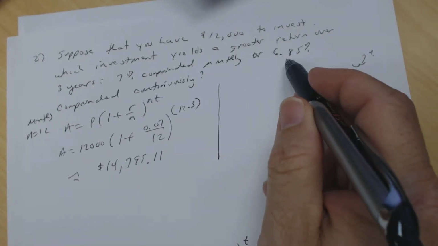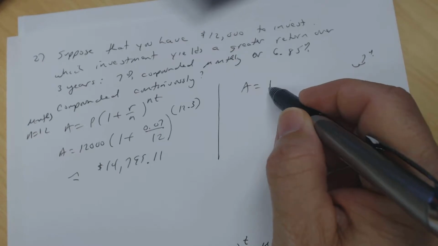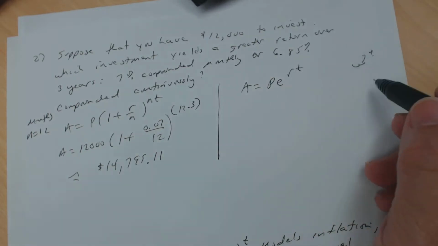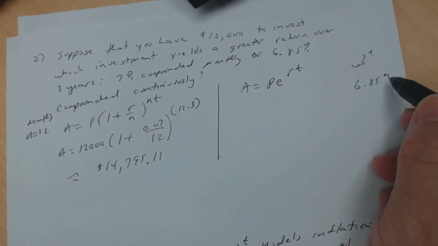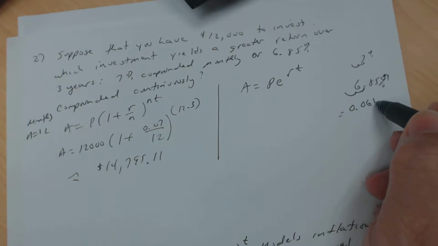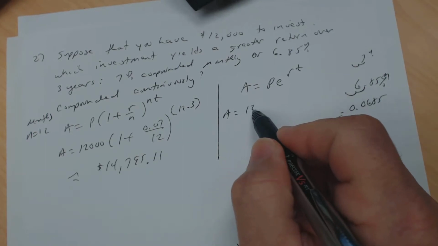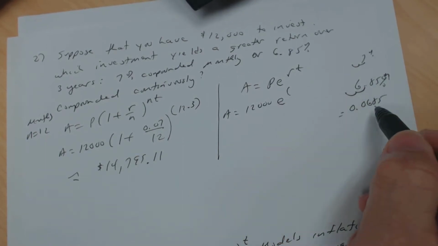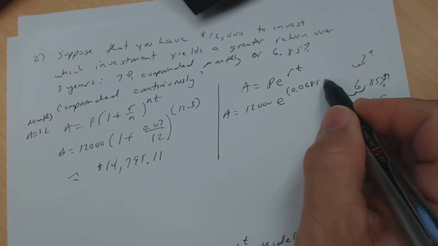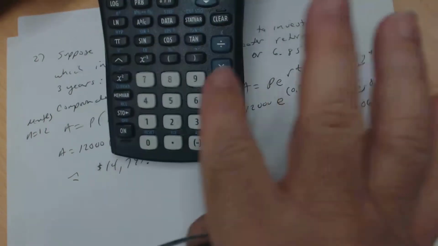Now for 6.85% compounded continuously, since it's continuous, I have to use this formula: A equals P times e to the rt. The rate now is 6.85%, so you move your decimal point 2 places to the left, and it becomes 0.0685. So I get A equals 12,000 times e to the power of 0.0685 times t, which is 3 years. Let's see what we get.